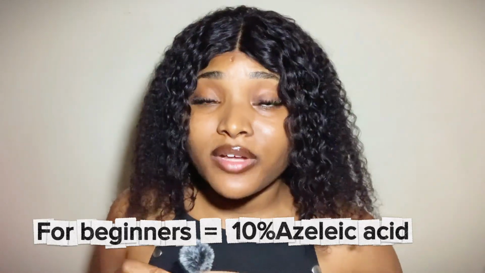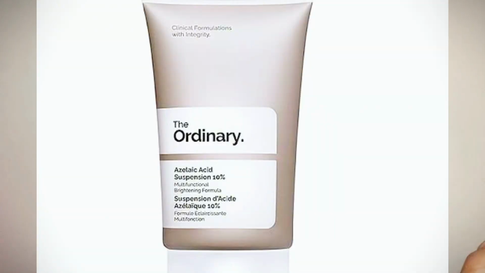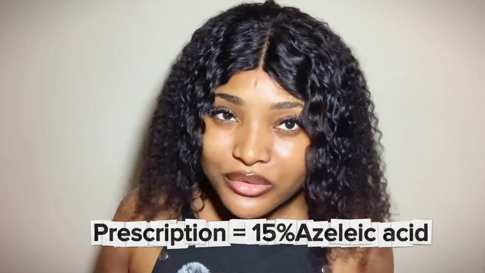You can either get over-the-counter azelaic acid from pharmacies that comes in a cream form, or you can get 10% azelaic acid in a suspension form. For that, I'm going to be recommending The Ordinary 10% azelaic acid suspension. This is perfect for beginners who want to build their azelaic acid tolerance over time, and then with time you can see your dermatologist about increasing the concentration. The next higher percentage available is 15%, and honestly, before you put 15% azelaic acid on your skin, I would recommend that it is given to you by prescription.